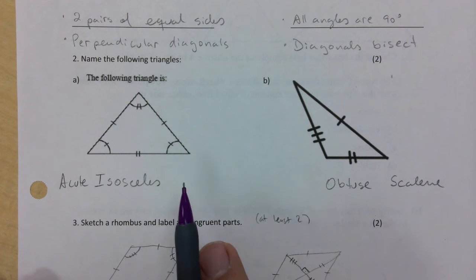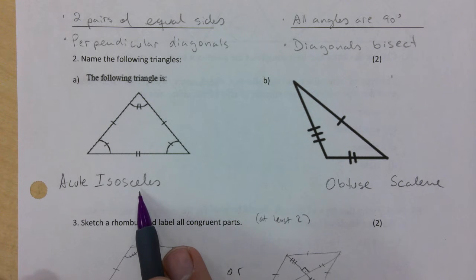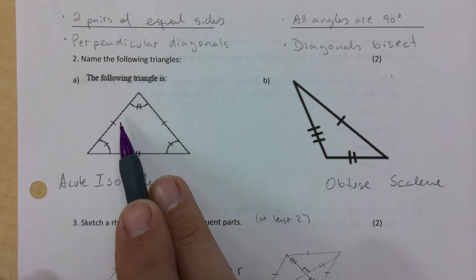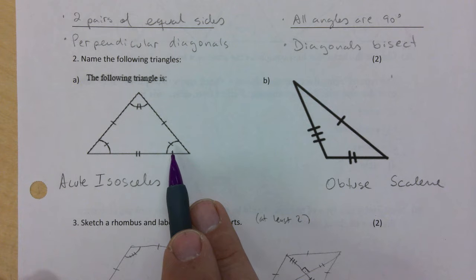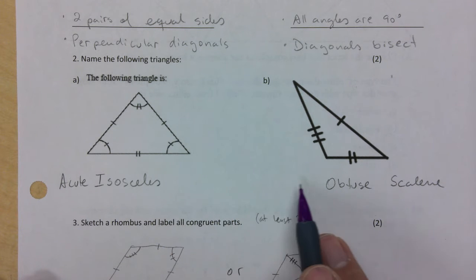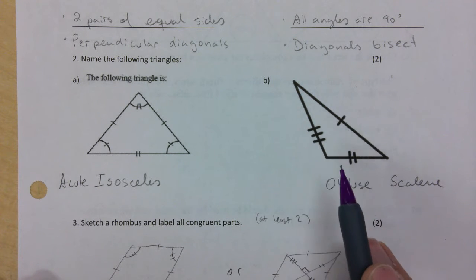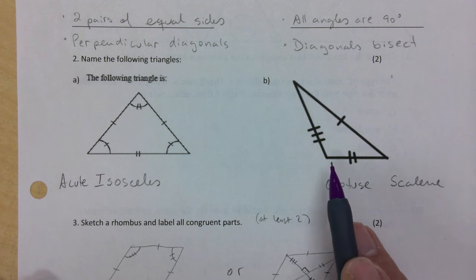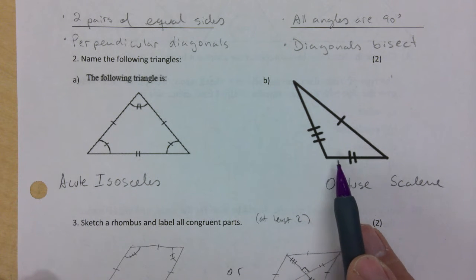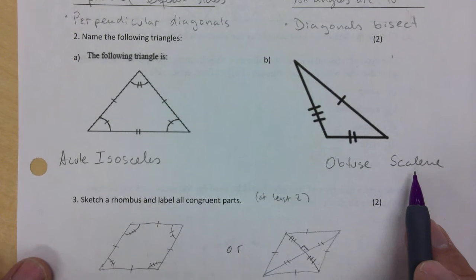And then we label. This is an acute isosceles because you've got two sides that are the same. Therefore, the angles will be the same as well. And here, all three sides measure differently. So it's an obtuse, you can tell by this angle, and it's scalene because all three sides are different.